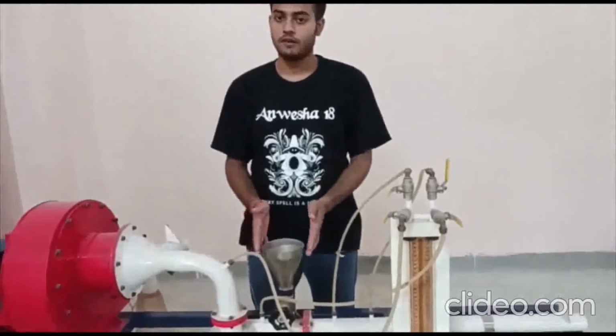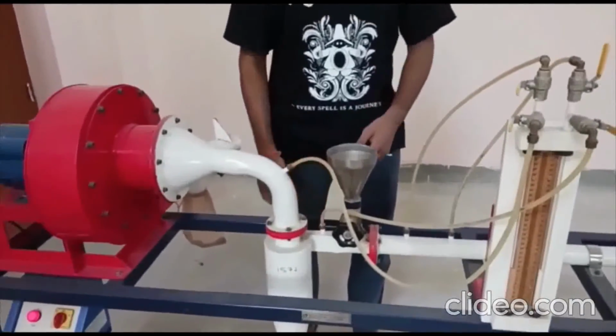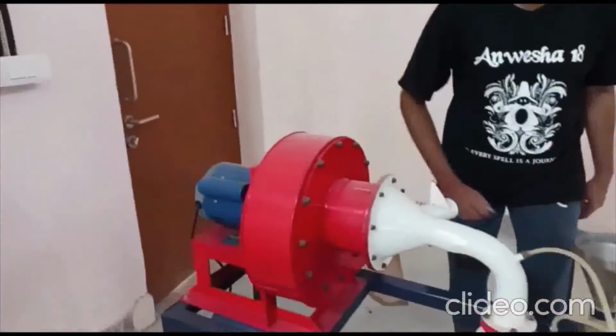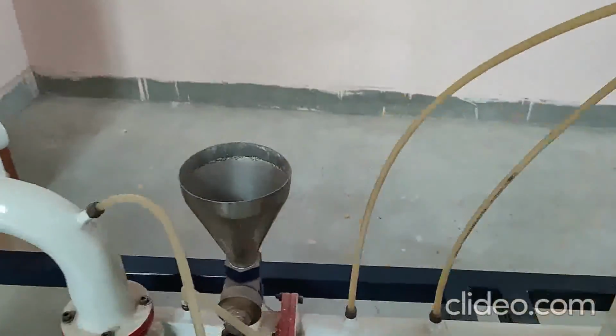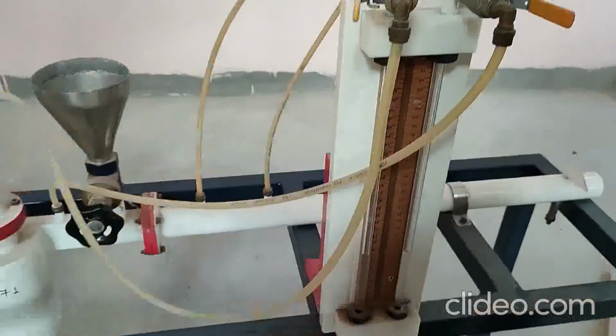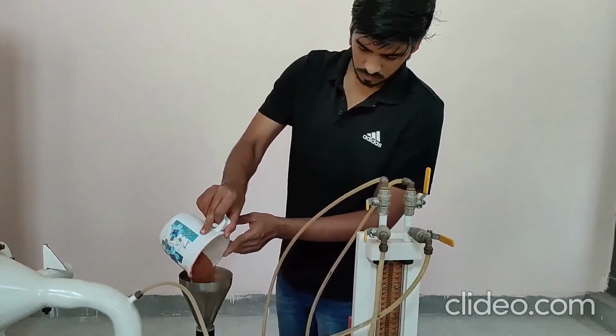So this is the cyclone separator equipment, and here is the feedstock section in which the feed is put in. Here is the regulatory valve, and now the cyclone separator's main upper cylindrical body, followed by the lower conical section, which is gradually narrowing, and at the bottom there is the outlet or the reject port. Now let's demonstrate the working of the cyclone separator equipment by putting the sample feed first in the feedstock section. And here is the air blower through which the air is blown.